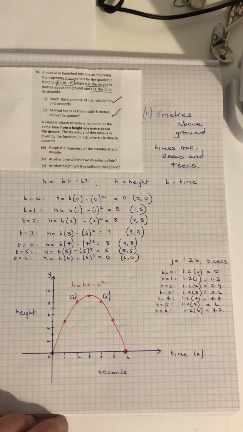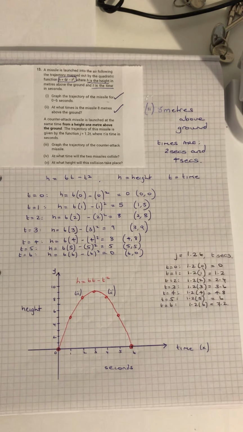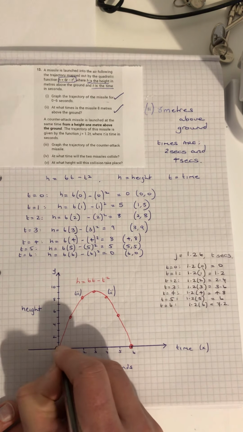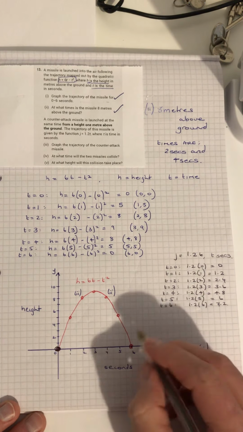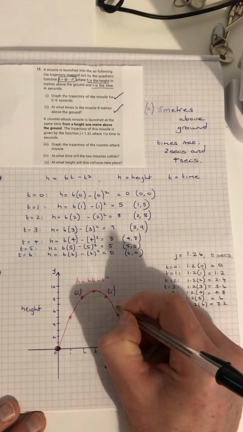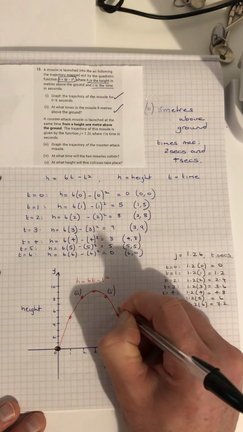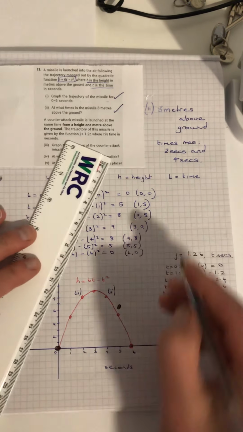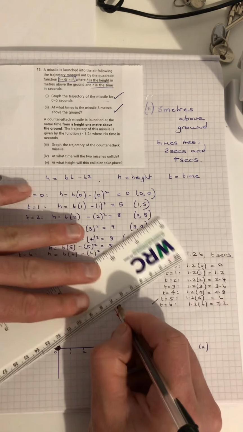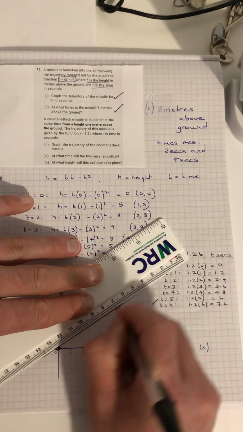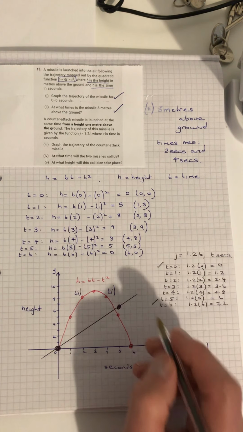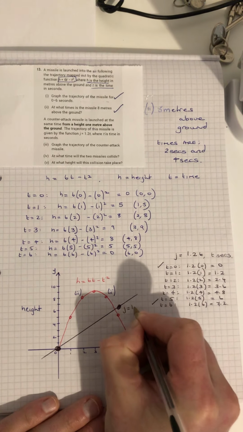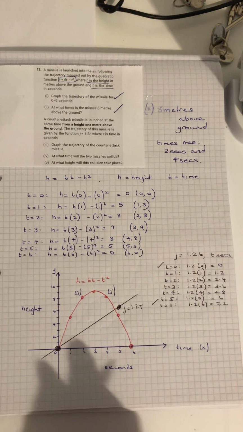Okay, so this should give us a line because there's no squared in it. So 0, 0 is on the graph, and 5 up to 6 is on the graph. So 5, 6. If I join those two, so t is 0 and t is 6, the missile should go something like so. Okay, so this is the j equal to 1.2t function.